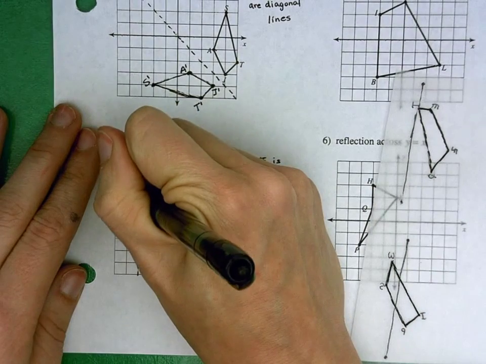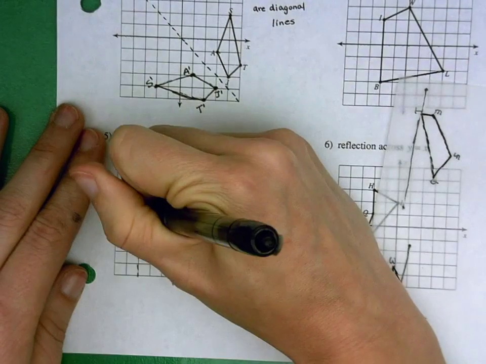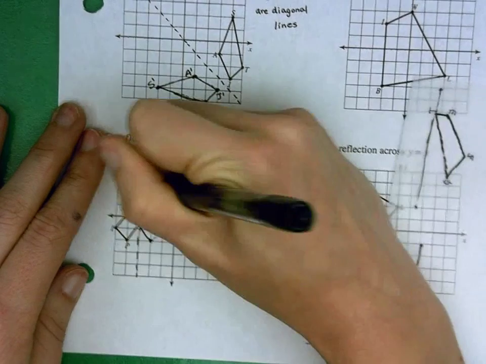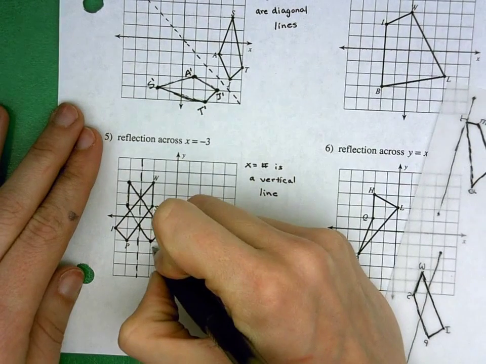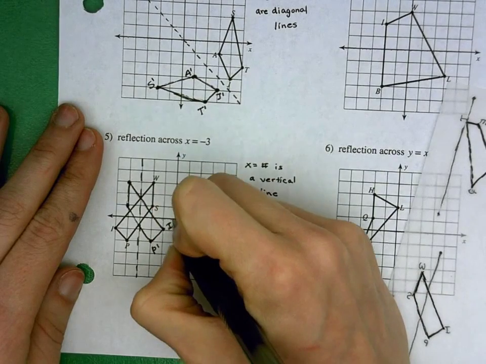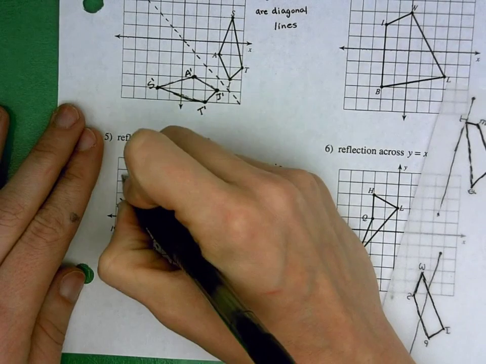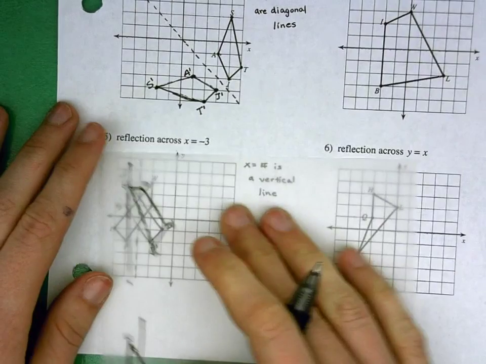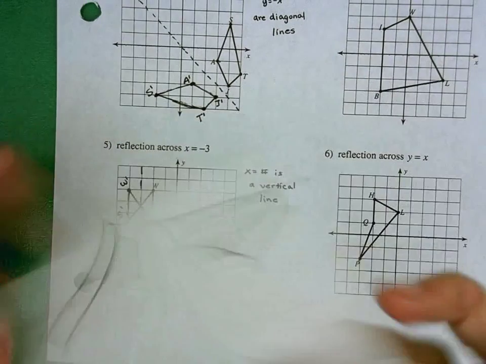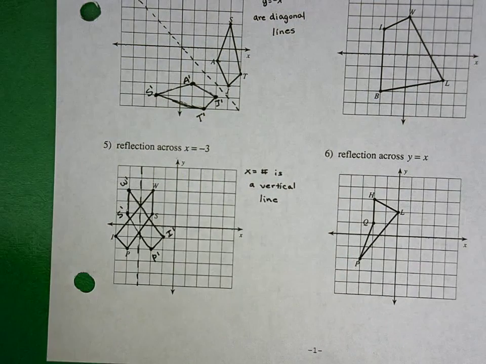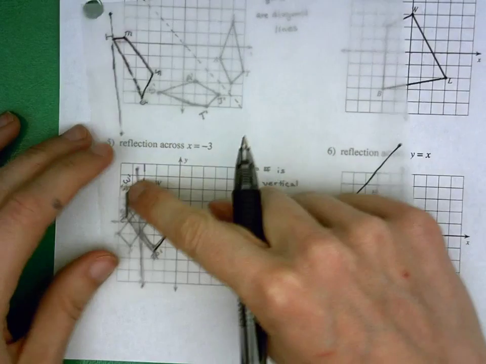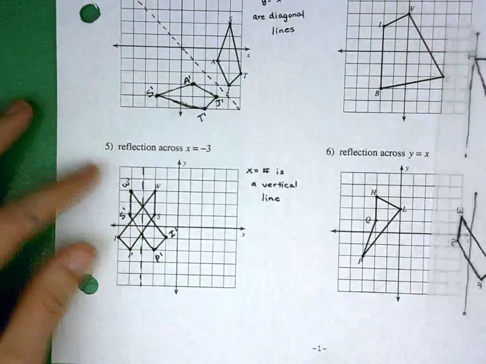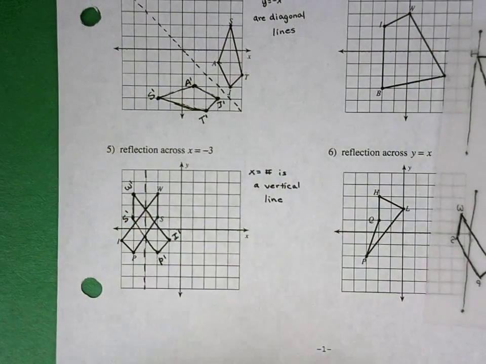So we have our W, our S, our P, and our I prime. Right, which is consistent with our shape here. W prime, S prime. And that's how you complete a reflection.